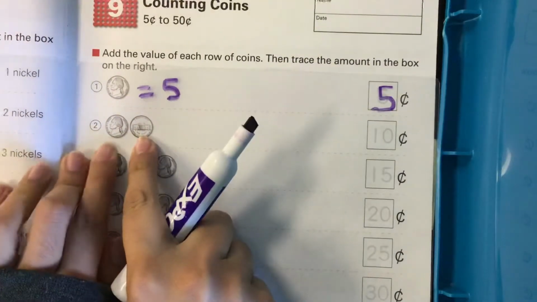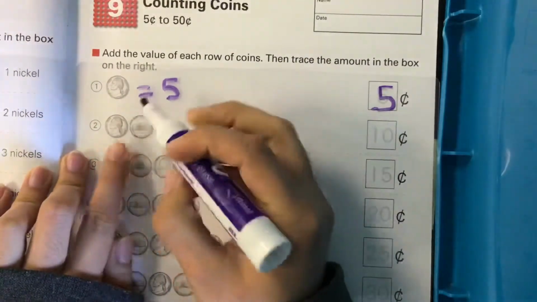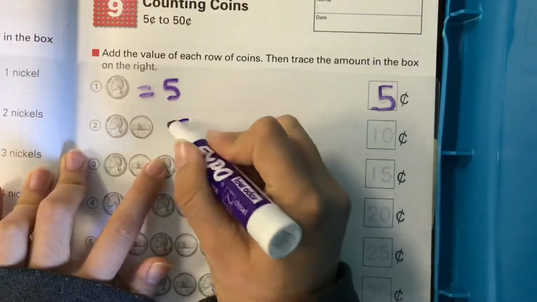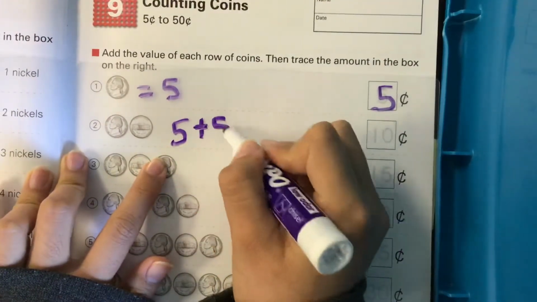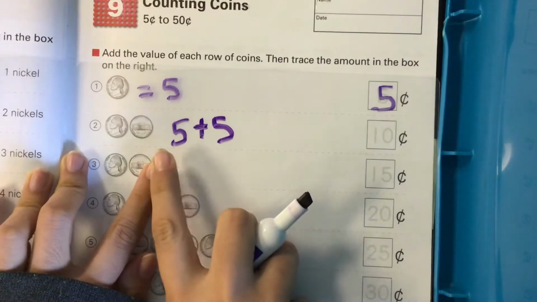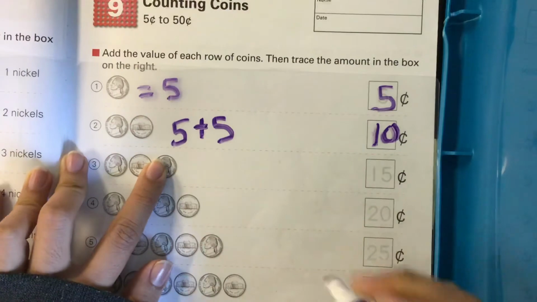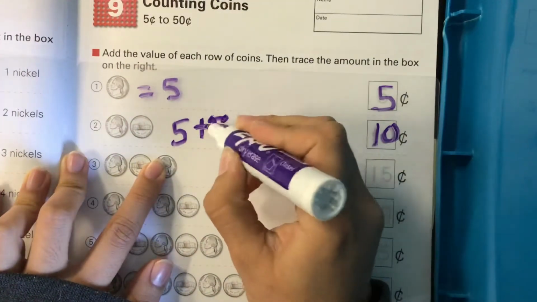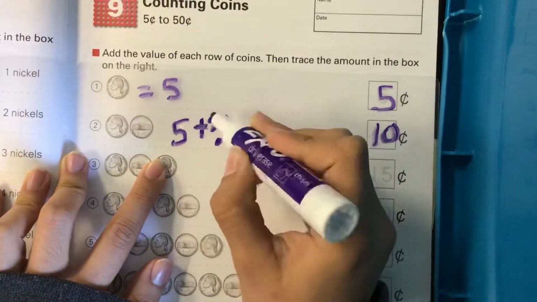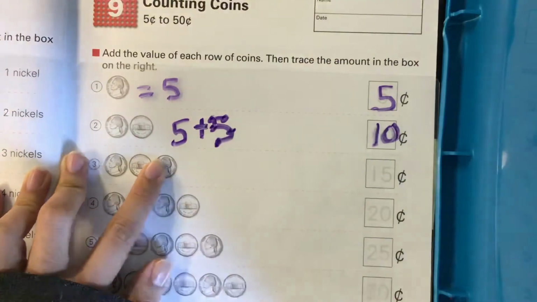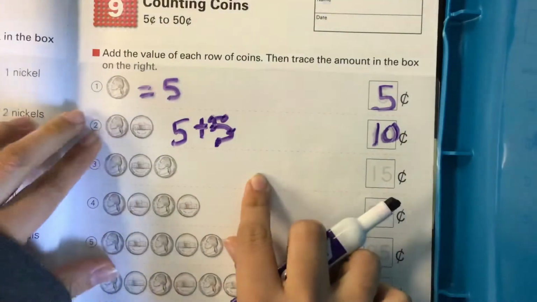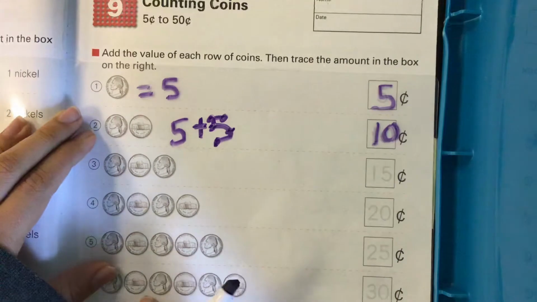Here in problem number 2, we have 2 nickels. So when we're adding 2 nickels, it will be like adding 5 plus 5. And 5 plus 5 is 10. So we have 10 cents. And remember, if you need to add your touch points, you can go ahead and do that. So you have 5, 6, 7, 8, 9, 10. The answer is 10. As we get higher, it's going to be good to skip count.